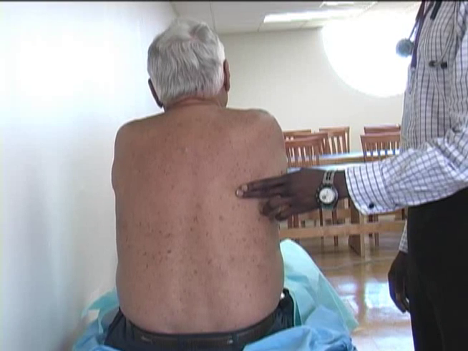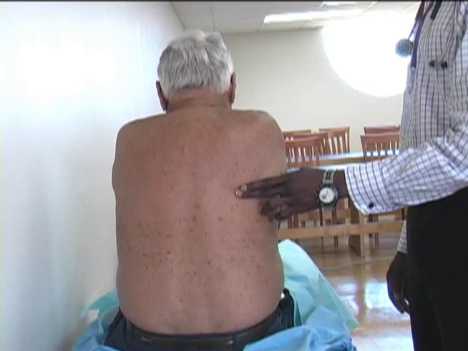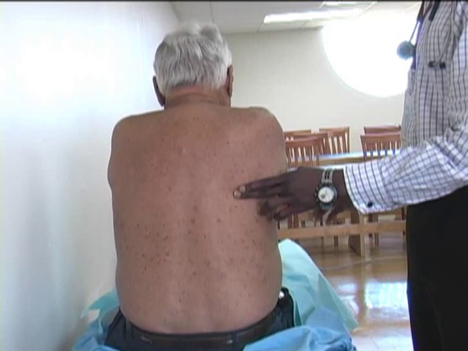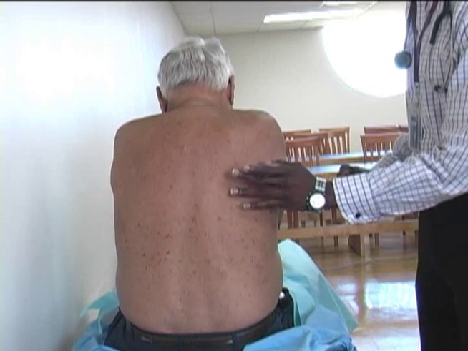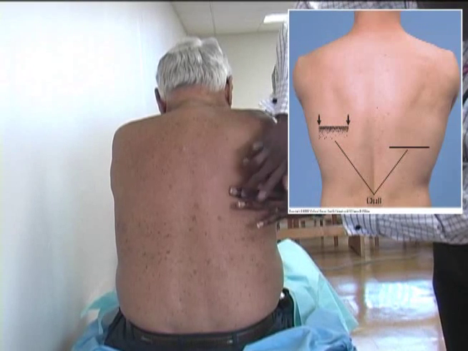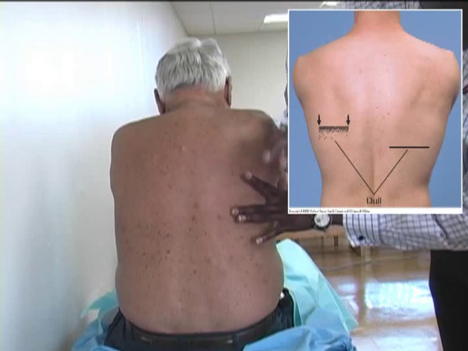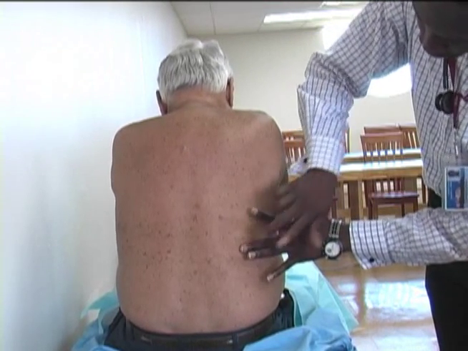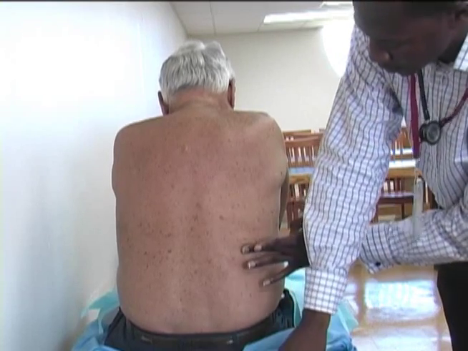This is to oxygenate the lungs. We then ask him to take a deep breath in and a deep breath out and hold it, at which point we will start percussing at the level of the inferior angle of the scapula towards the costal margin at the midline. We're going to be percussing from resonant until the change is made to dull.